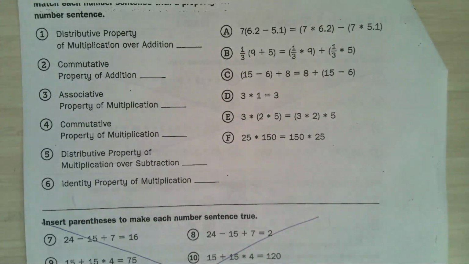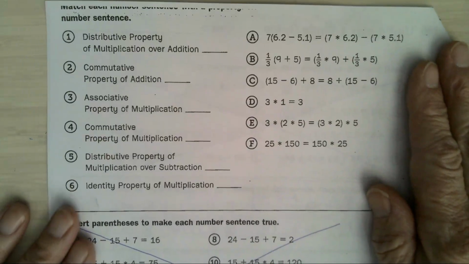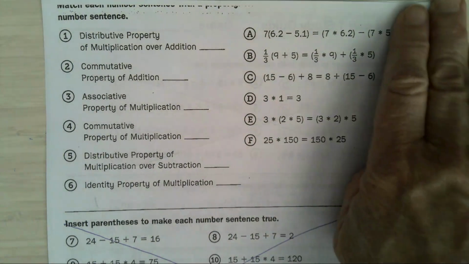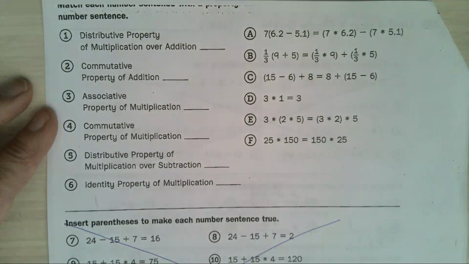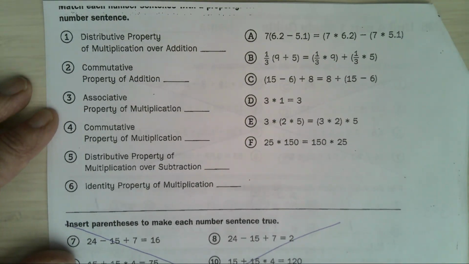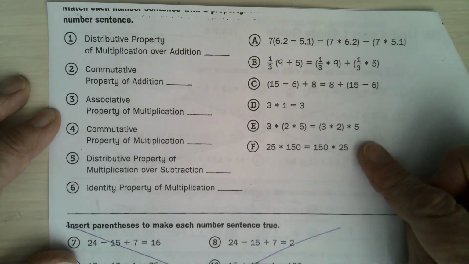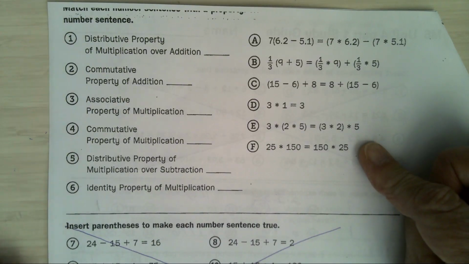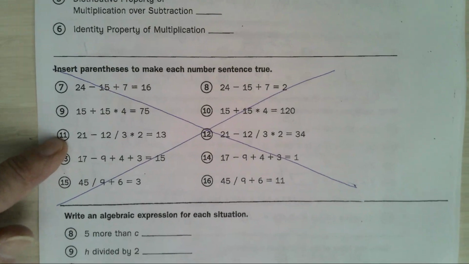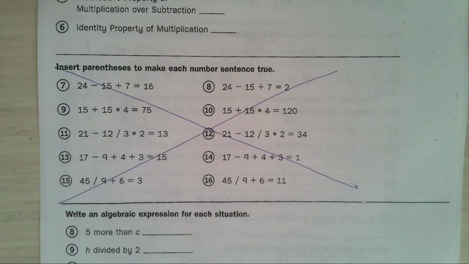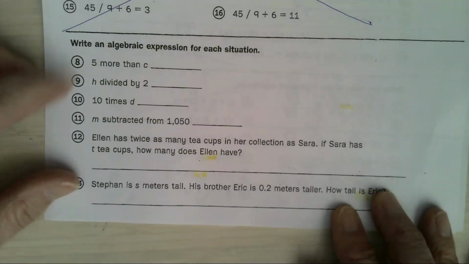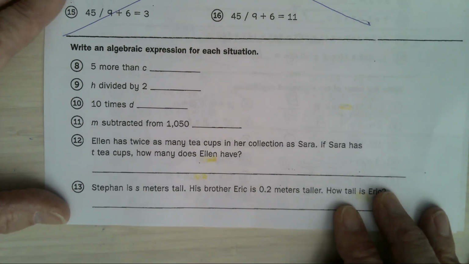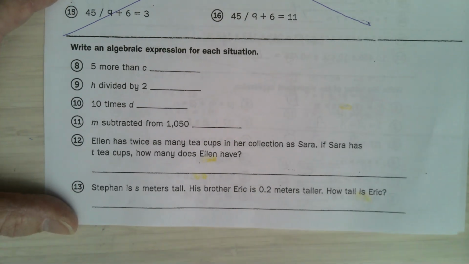Now, you're going to go ahead and do the rest of these by yourself. This is what you're to do. In this section, you are going to identify which property on the right matches the word property on the left. You do not have to do the middle section. You will have to do this one, write an algebraic expression for each situation. Let's do number 8.